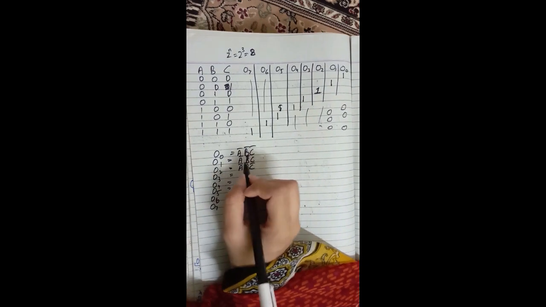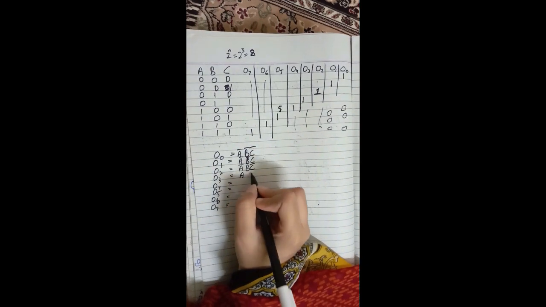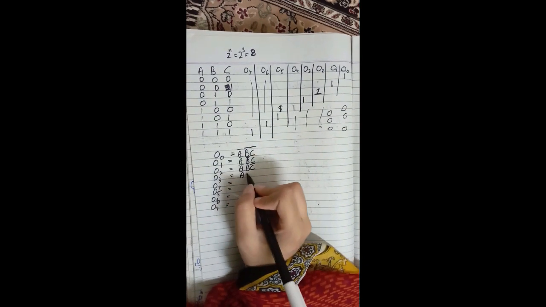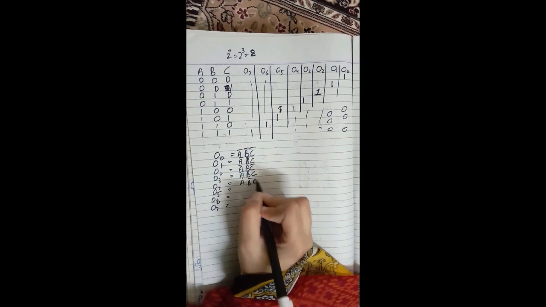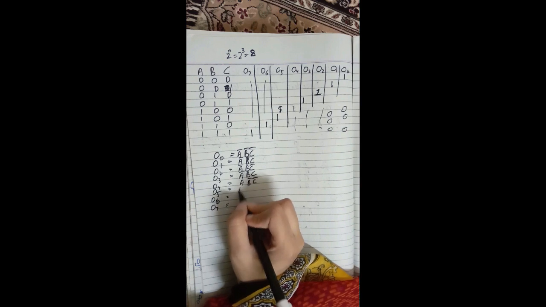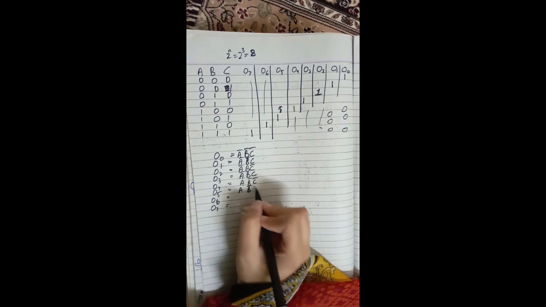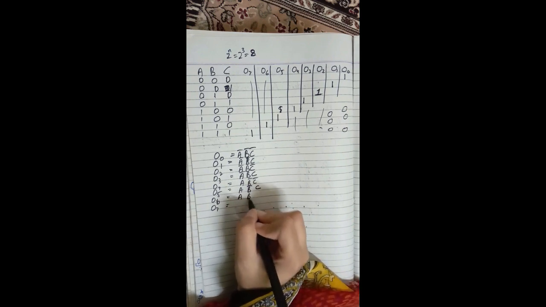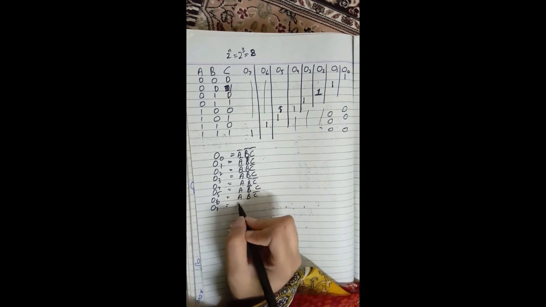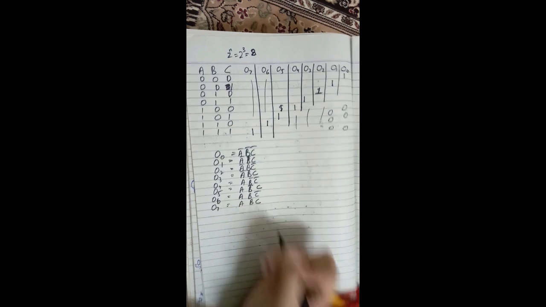This is how I am putting the values. So for output 3, A bar, B, C. For output 4, A, B bar, C bar. For the output 5 we have A, B bar, C. For output 6 we have A, B, C bar. For output 7 we have A, B, C.